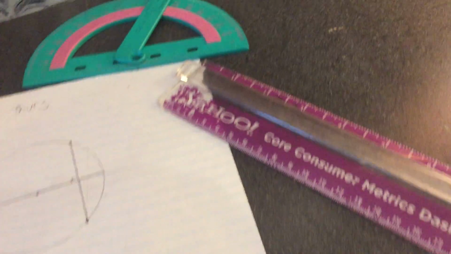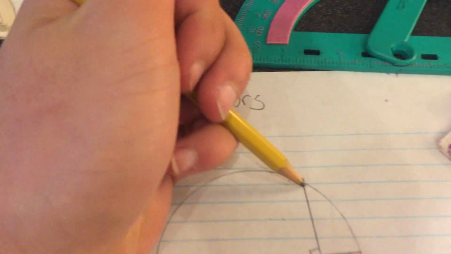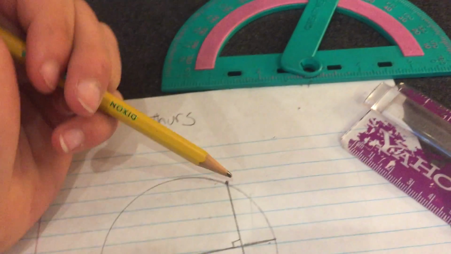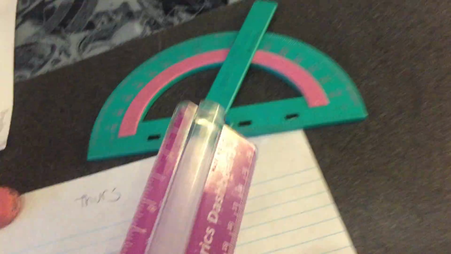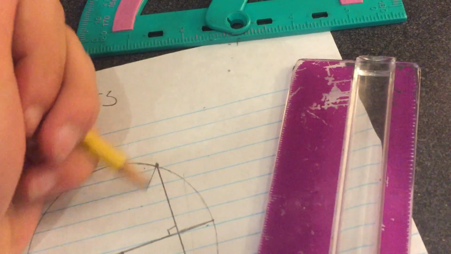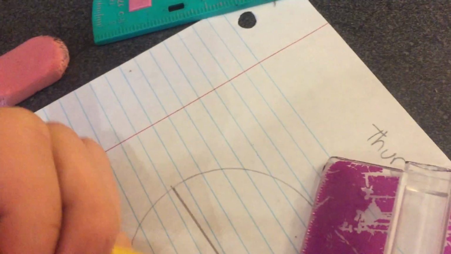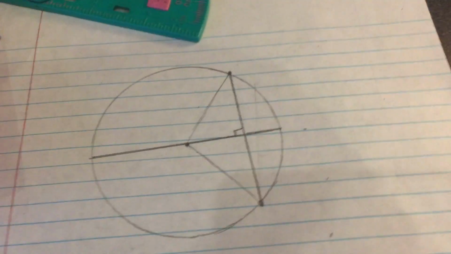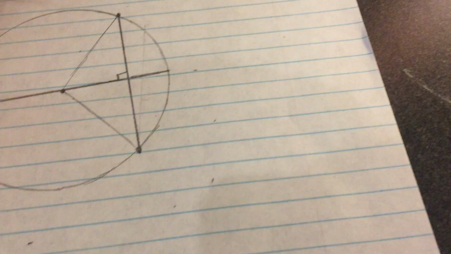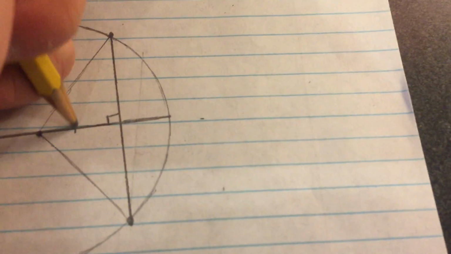An important thing is that it should have 2 points, the center and a random point. Just remember, if you have those 2 points, always try and draw a radius. Let me sketch this out for now because I spent too much time doing all this. Look, it creates 2 right triangles, right? So obviously this is congruent, right?